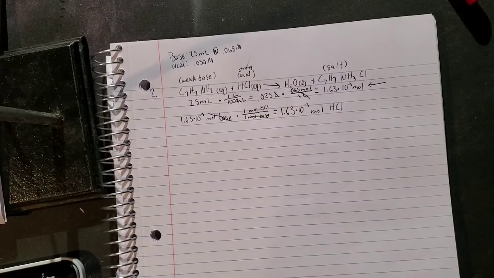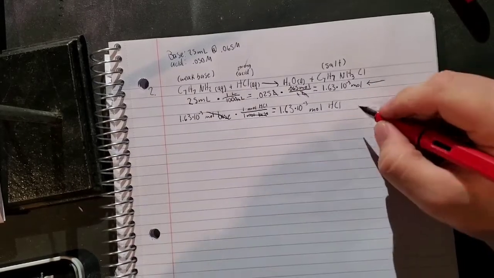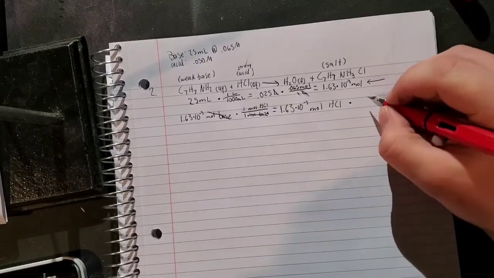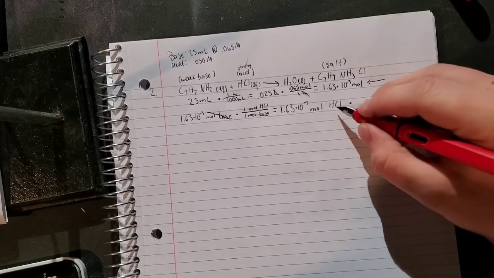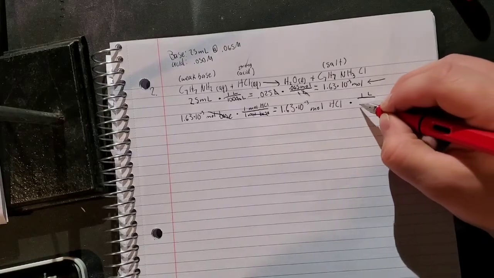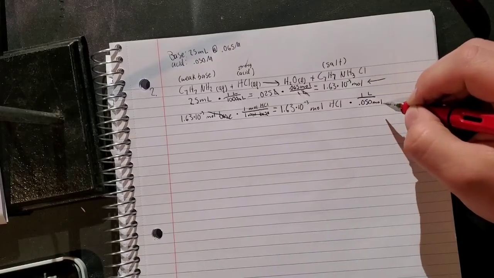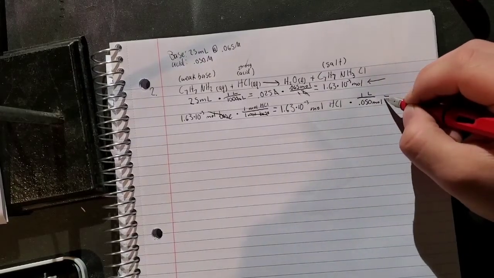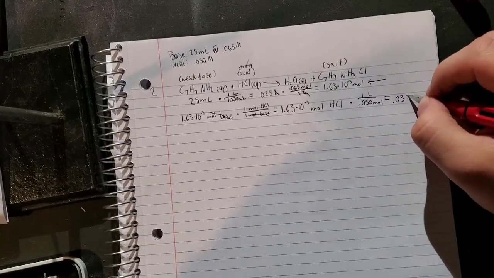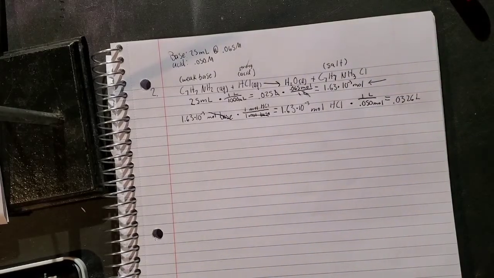We were given a molarity of our acid. So let's multiply the moles times that molarity, but we can't do moles over liters because we have moles on top here. So we're going to put our liters on top: 1 liter per every 0.050 moles. And that's going to give us a volume of 0.0326 liters. So that's how many liters of our acid it's going to take to titrate our base.